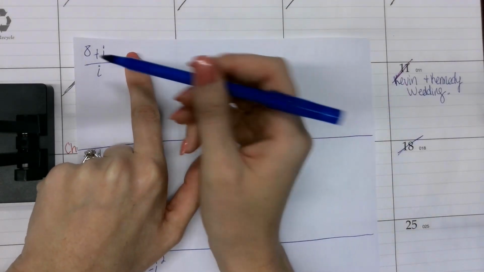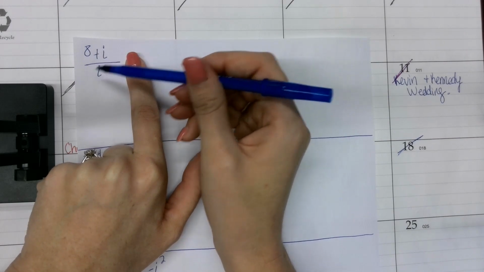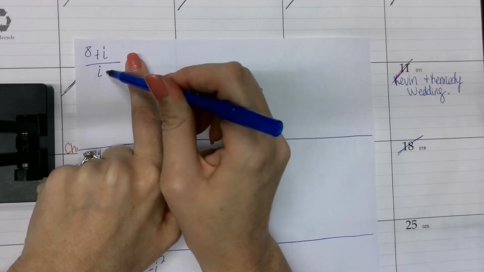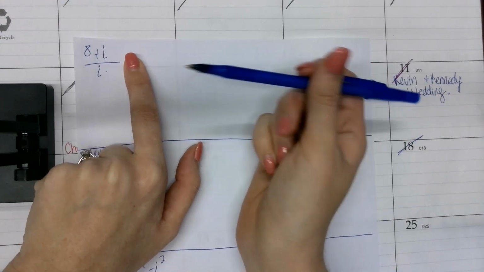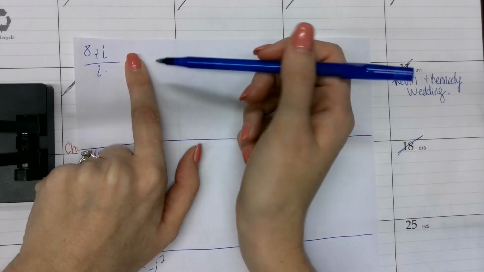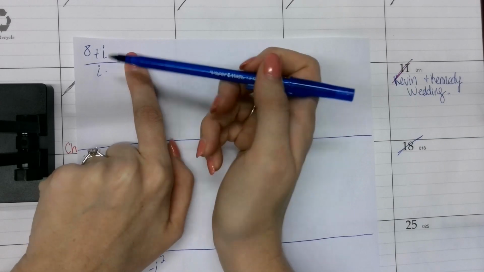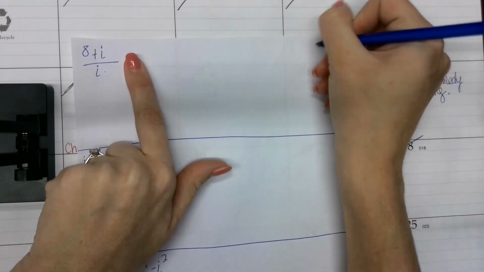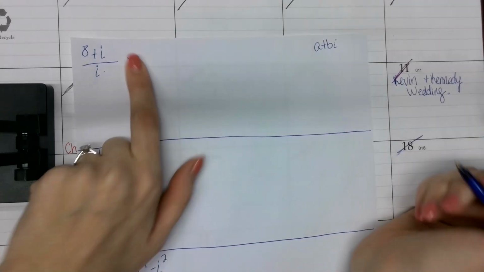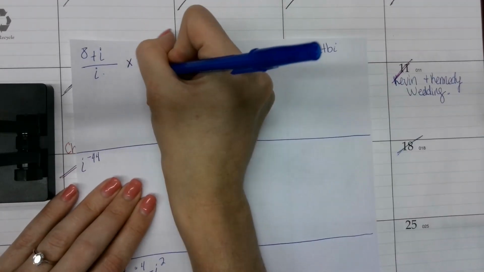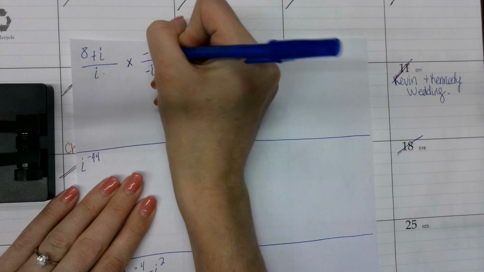is we're going to multiply this by the conjugate of the denominator, because you know how you can't leave a square root on the bottom of a fraction? Well, you definitely can't leave an imaginary number there. We need to get it to the form a plus bi. So we're going to multiply all of this by negative i.